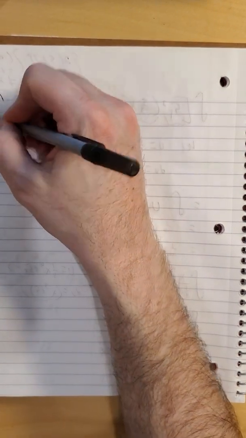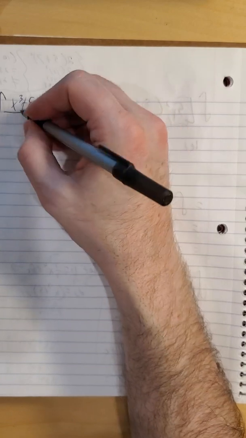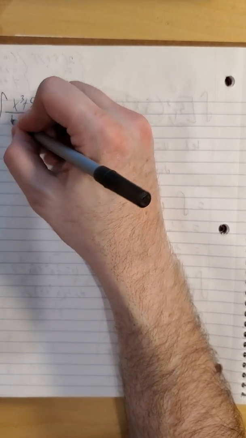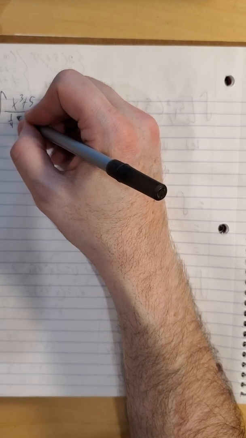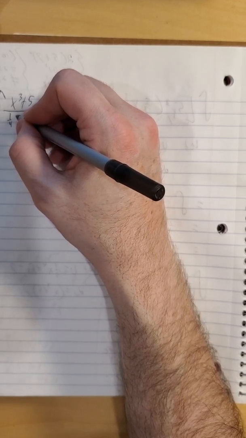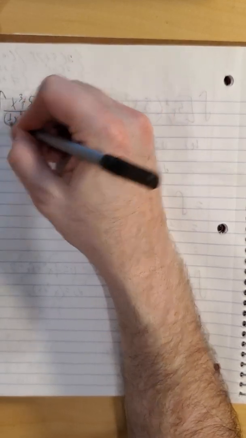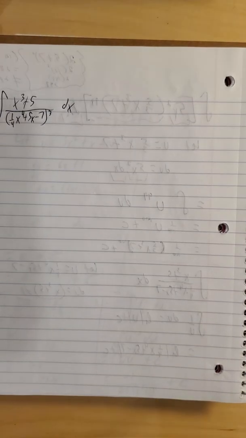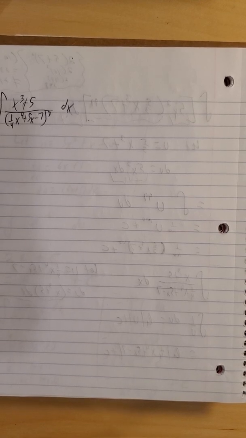Alright, let me have you all try one more. So integral of x cubed plus 5 all over 1/4 x to the fourth plus 5x minus 7 quantity cubed times dx. So similar to another example, but not quite the same. So go ahead and pause it, give that one a spin, and see what you can do with that one.